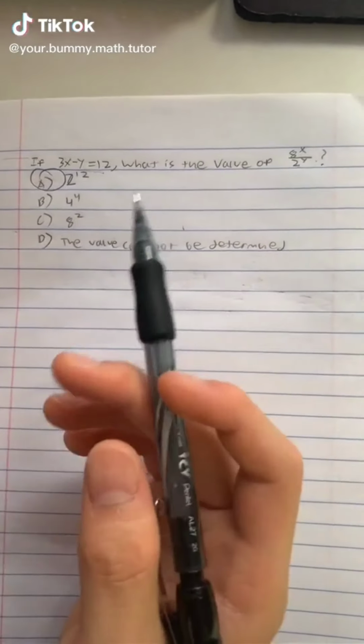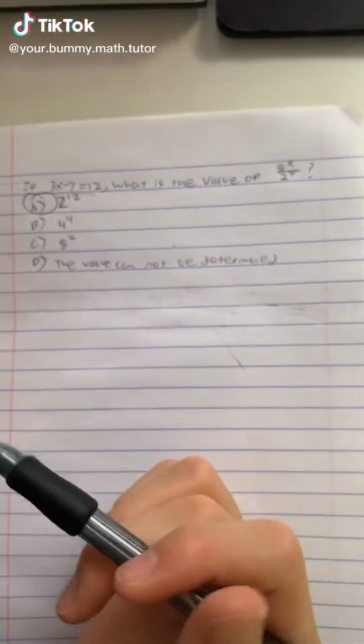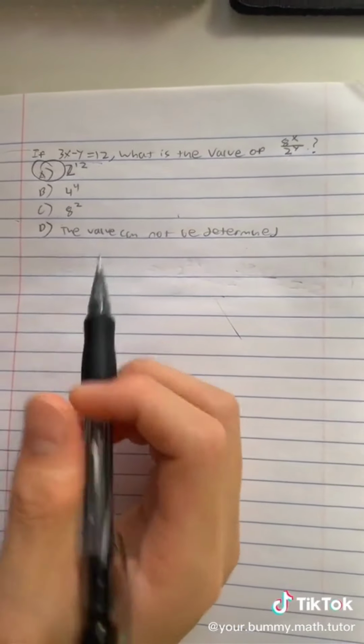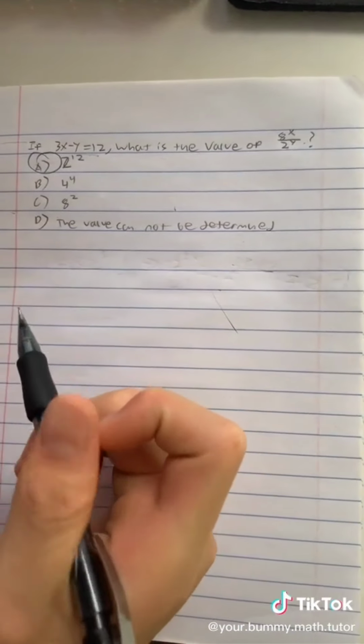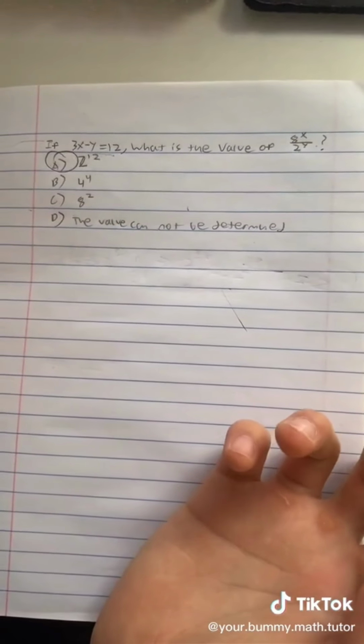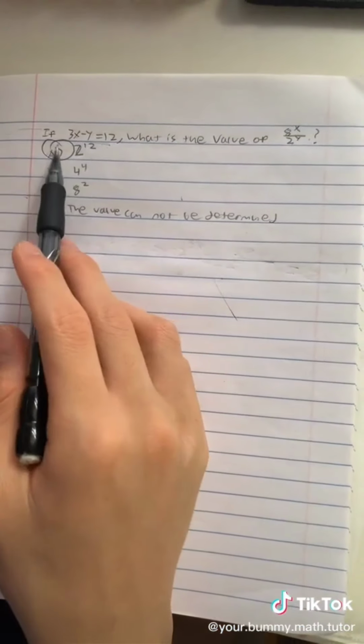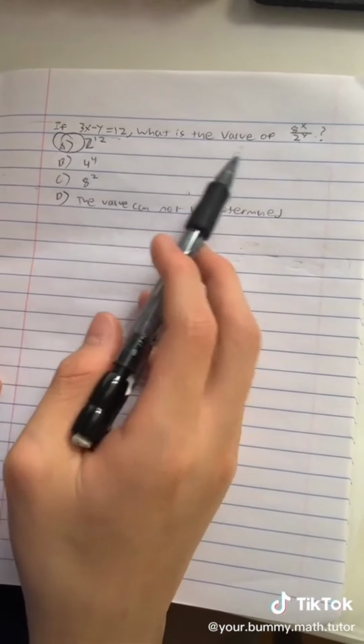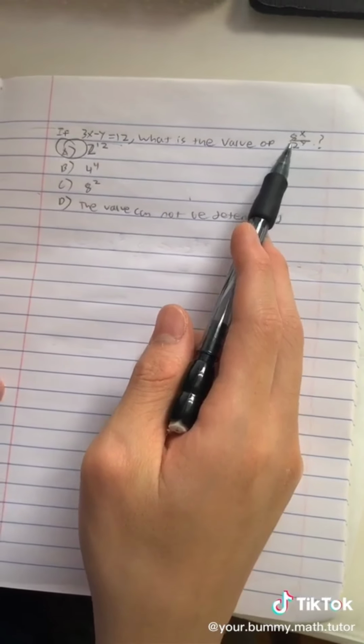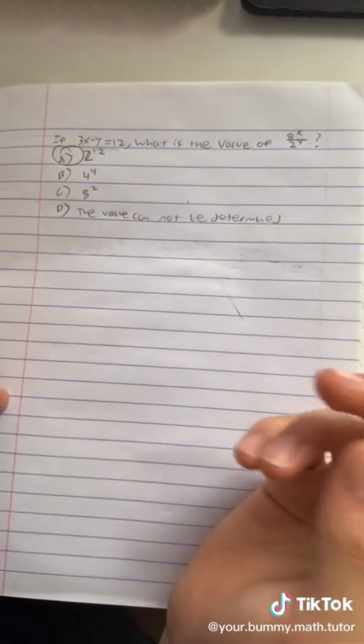So, the first question on my TikTok account is this question right here. It's considered to be one of the hardest questions on the SAT math section. So, the question goes, if 3x minus y is equal to 12, what is the value of 8 to the x over 2 to the y? So, how are you going to approach this question?